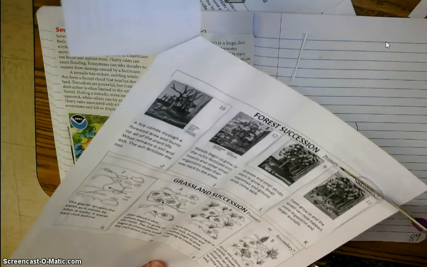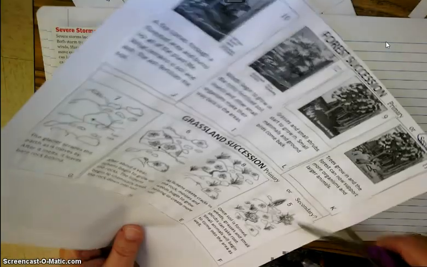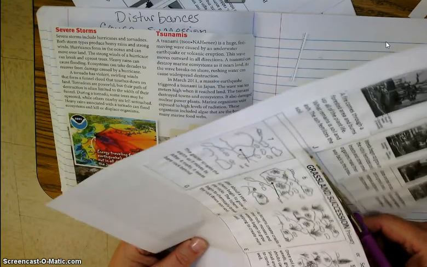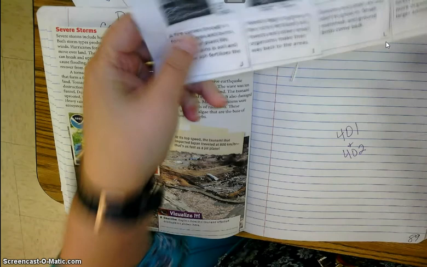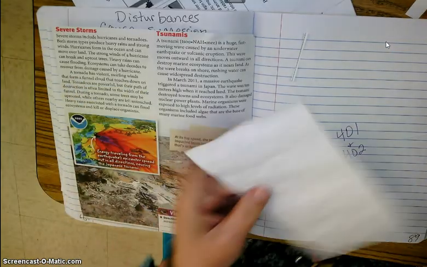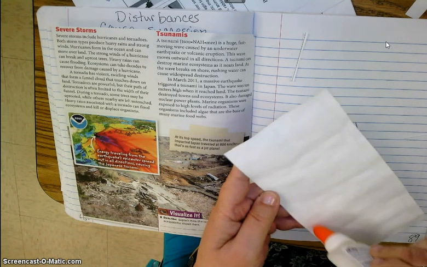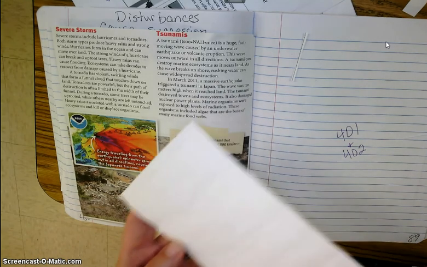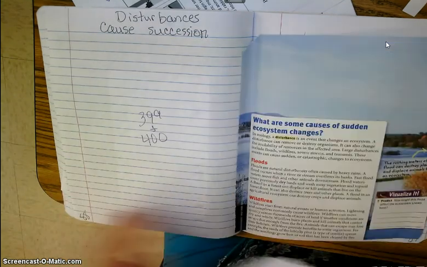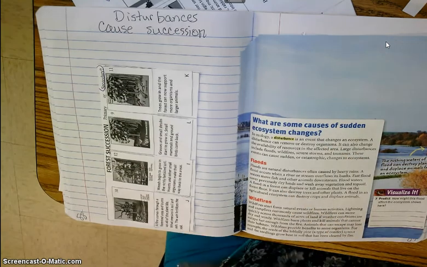We're also going to take the forest succession which shows a forest fire. And we're going to glue that in the middle of this page. Again, this is secondary succession because they start with the soil already being present. It's a lot faster to have secondary succession than it is primary succession. Okay, so there's that one.